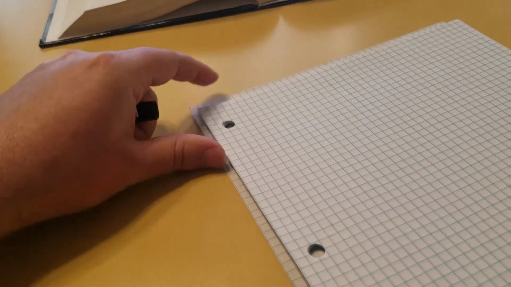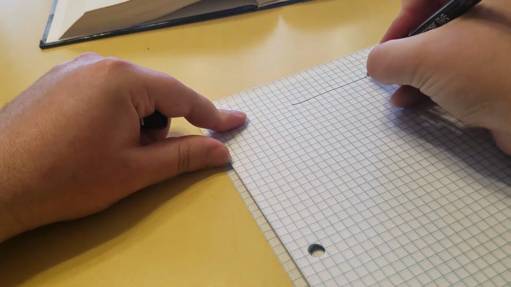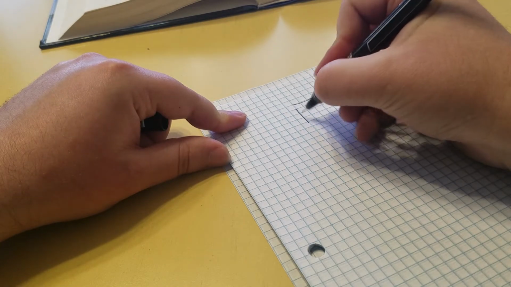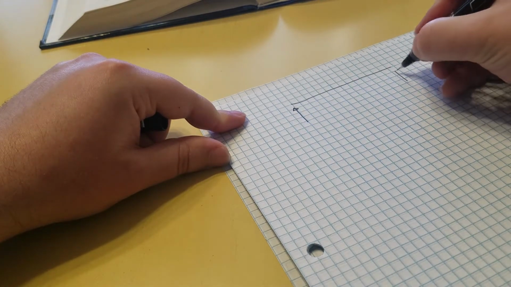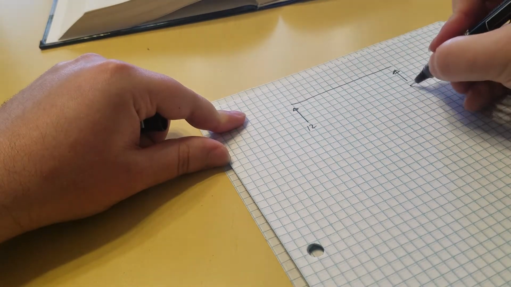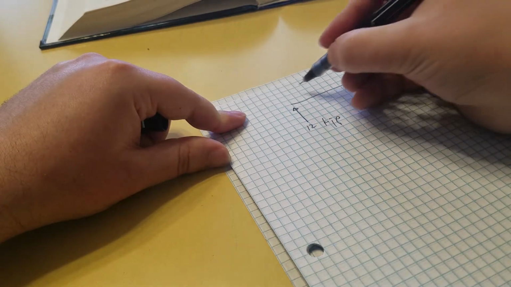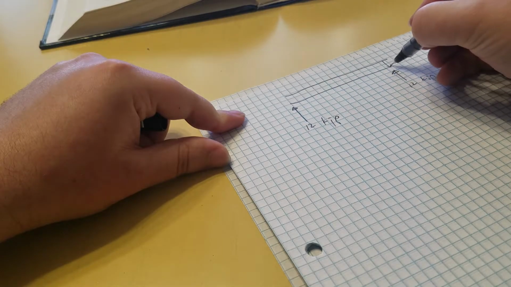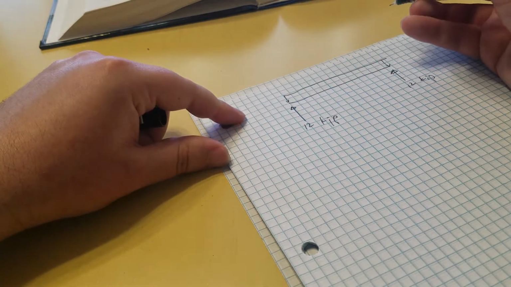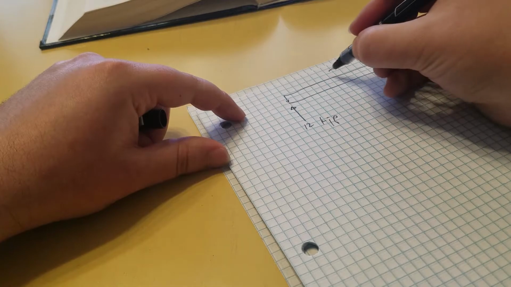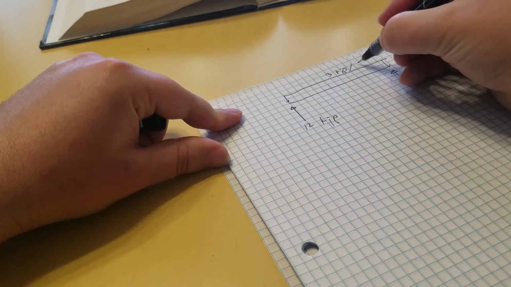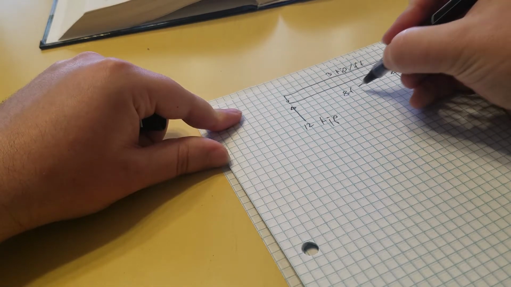Okay, so I'm going to redraw my loading because I need more page. 12 and 12, 1,000 pounds. Okay. 3,000 per foot, 8 feet across.